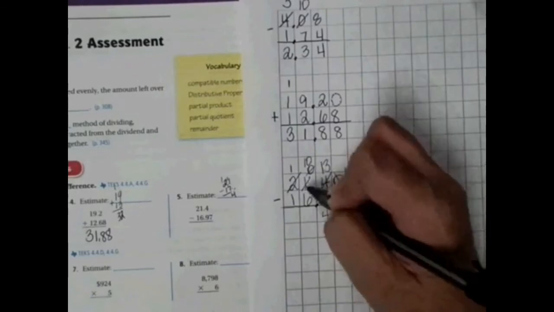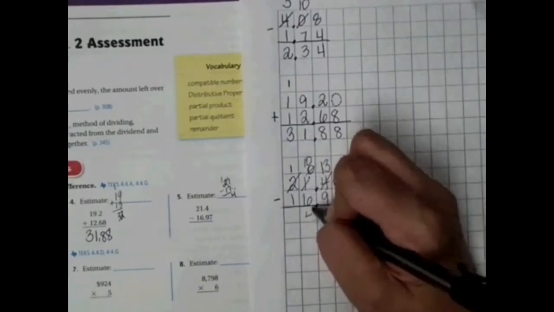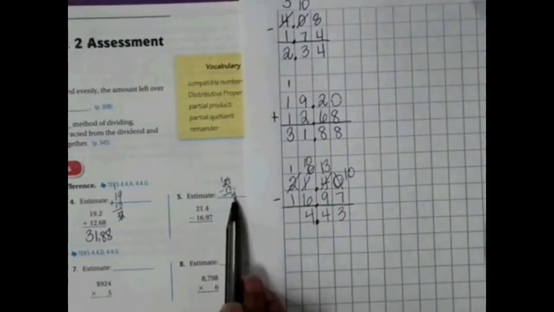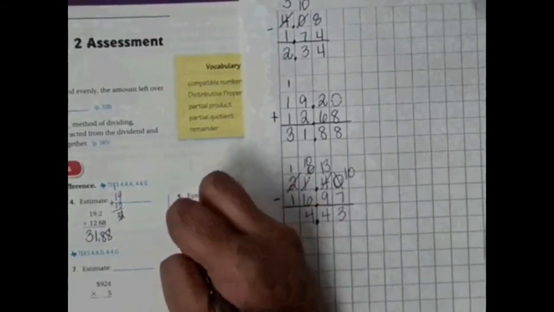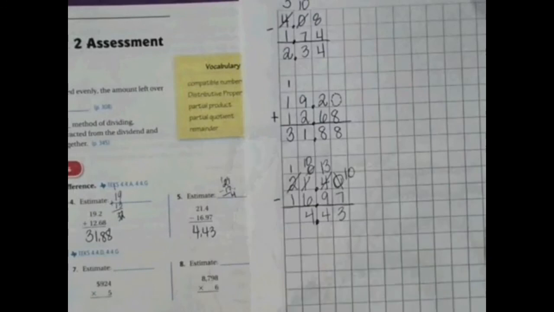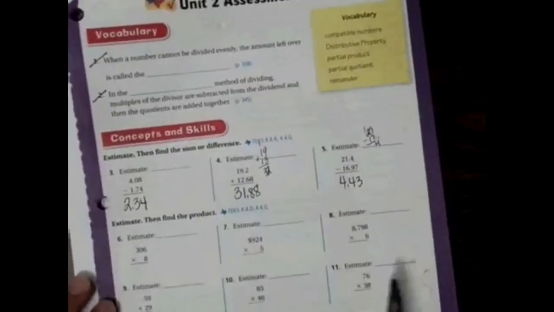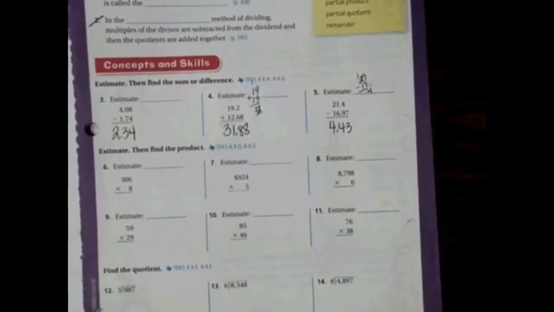13, 12, 11, 10, 9, 8, 7, 6, 5, 4. 1 minus 1. So 4.43, which is very close to that estimate. So 4.43. Okay, now I want you to do 6 through 11.